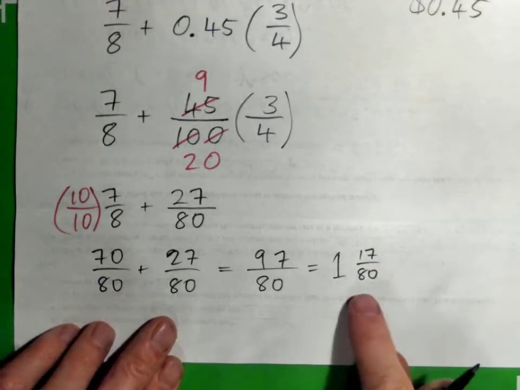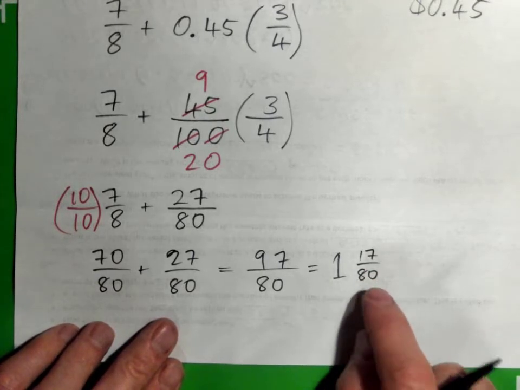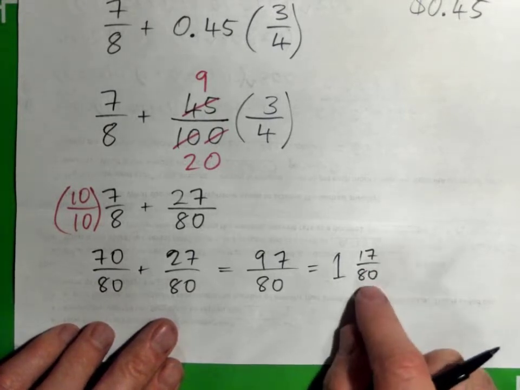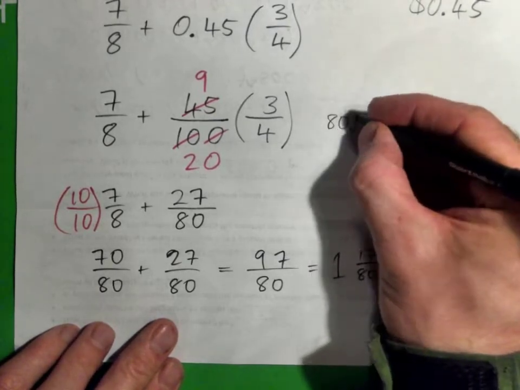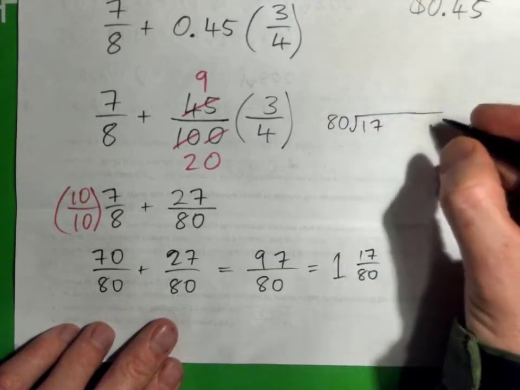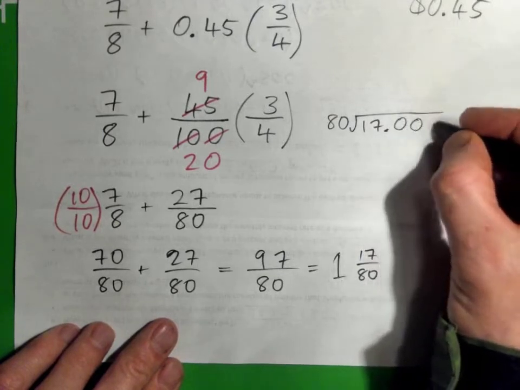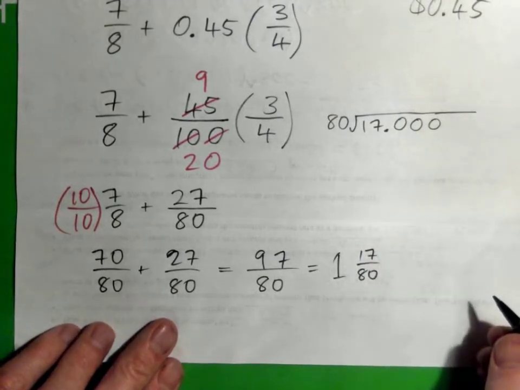And by golly, the problem is they want us to write that as a decimal. Okay, so we're going to have to turn this part into a decimal. 80 into 17. And that's actually going to be a bit of work, unfortunately.